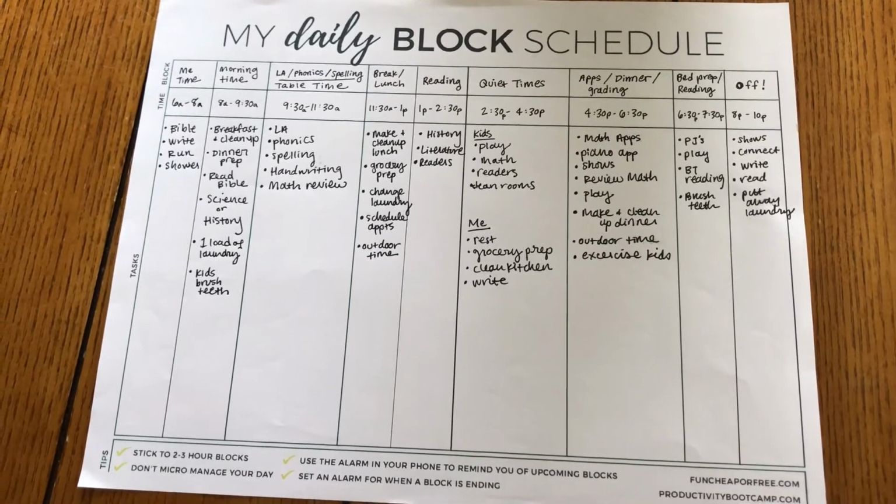So that is our schedule. I hope that was helpful, and that has been working super well for us. So it's been nice to have that.